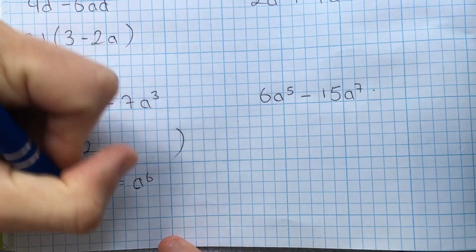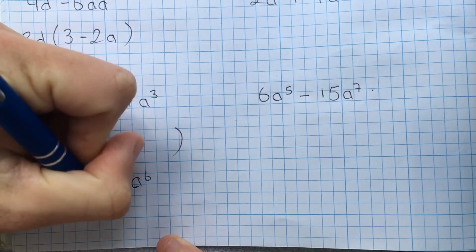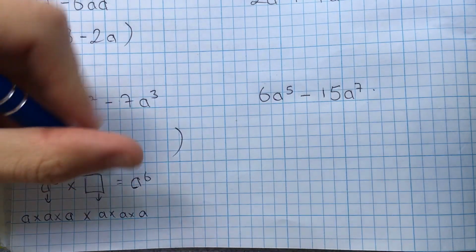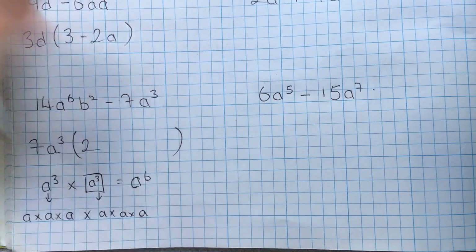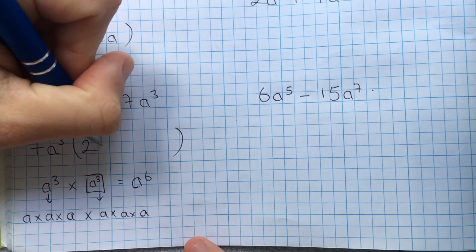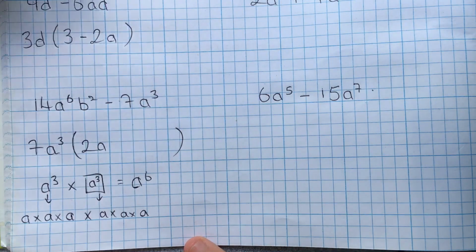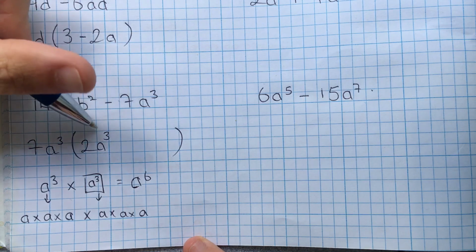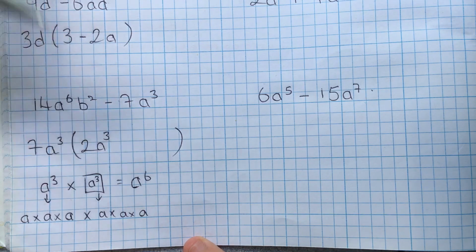So we need that again, a times a times a. So it's going to be another a cubed. Okay. So we move back here, we've got 2a cubed. Be really careful. When we multiply indices, we're in fact adding the powers. And we still need to add the b squared in as well.